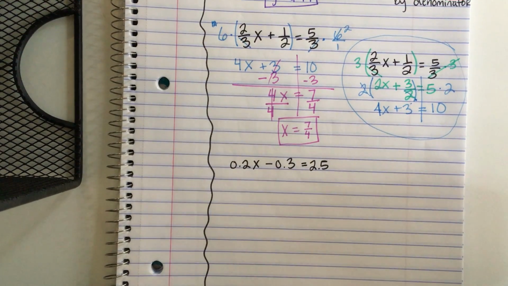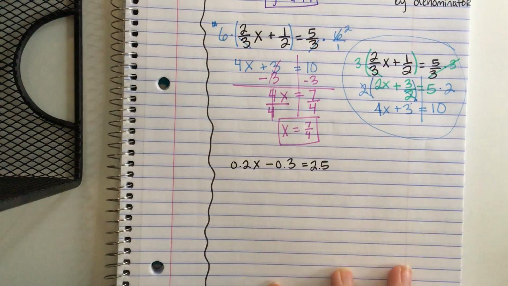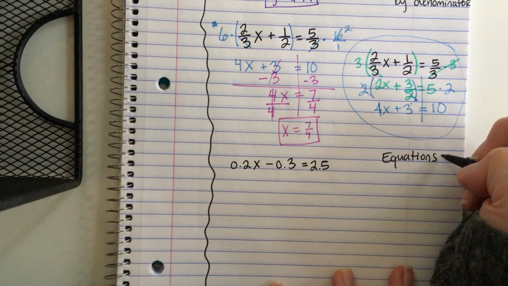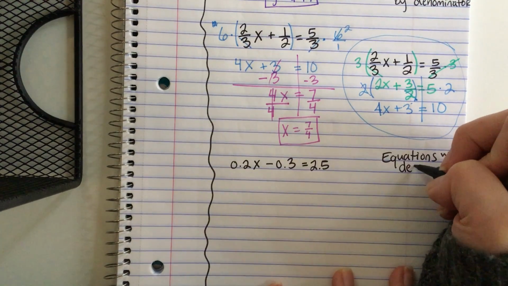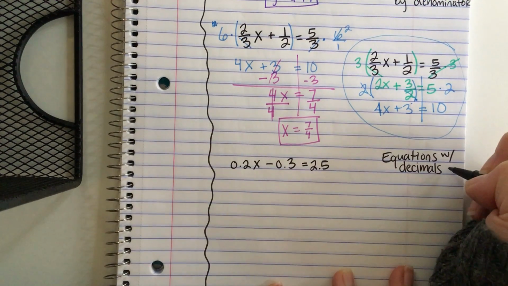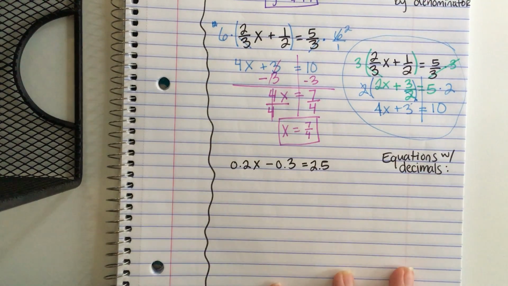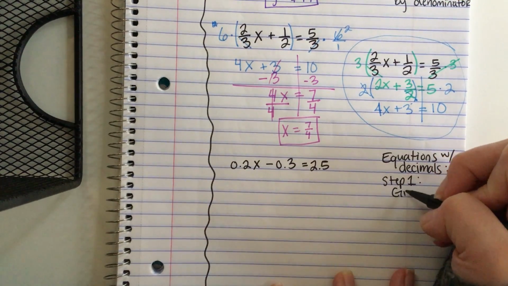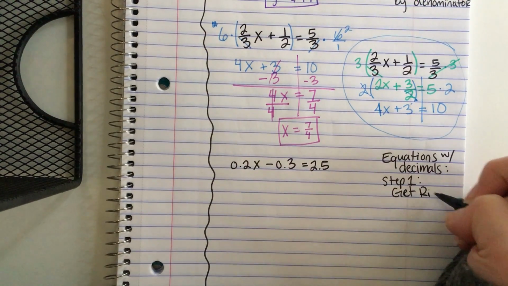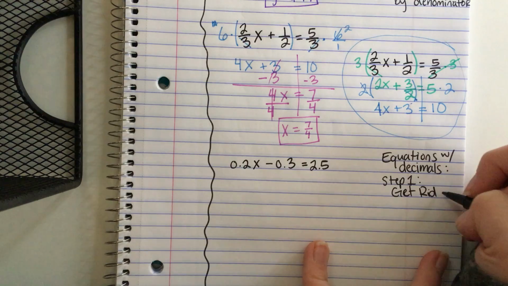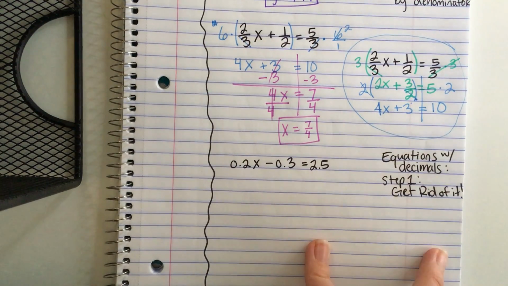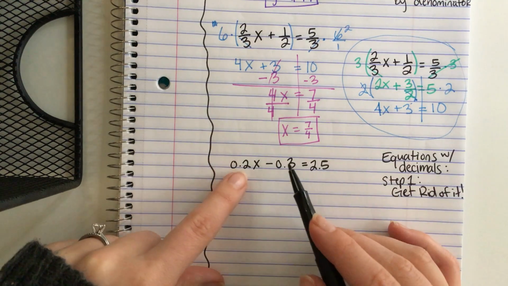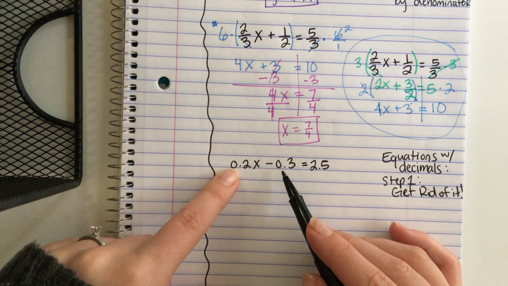So just like with our fractions, when we have equations with decimals, what do you think we do? Well, step 1 is to get rid of them. Again, we're going to get rid of it. This time, though, we don't have denominators to multiply by. We want to make these decimals. We don't want them to be decimals. We want them to be whole numbers.